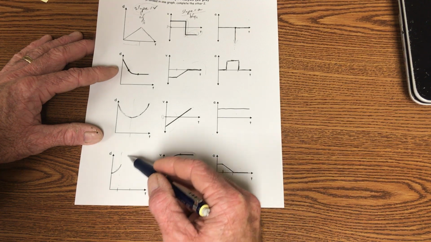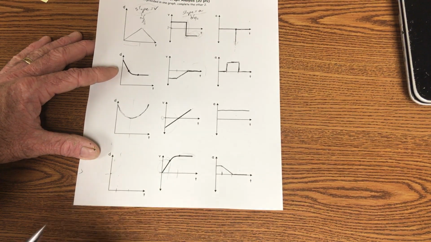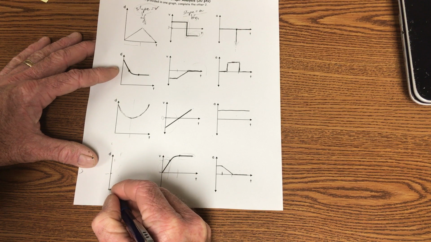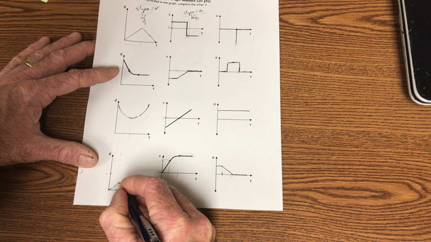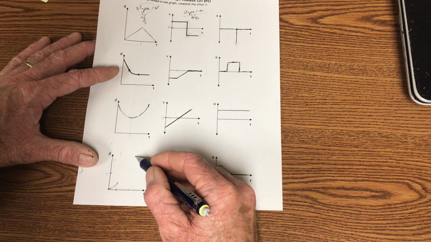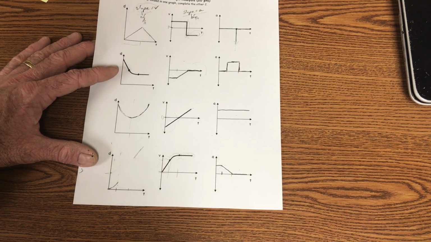It looks like this is going to have to go way up, so I'm going to make this a little lower. I can maybe even work backward. So this is going up like that, and at the very end here it's got to be straight. I'm a little troubled with what to do in between there.